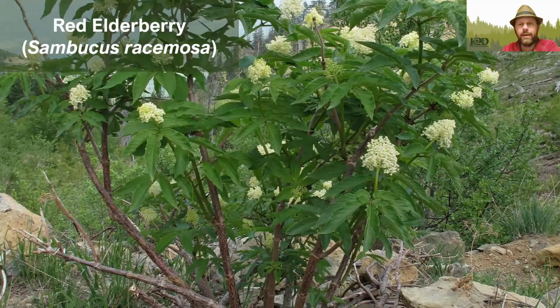So we've got red elderberry. There's two varieties of native elderberry, red and blue. We sell both in our plant sale. Red elderberry likes its feet wetter than the blue elderberry, and it also likes it shadier than the blue elderberry. So both are native to the west side Cascades, but blue is much more unique on the west side and more prolific on the east side.